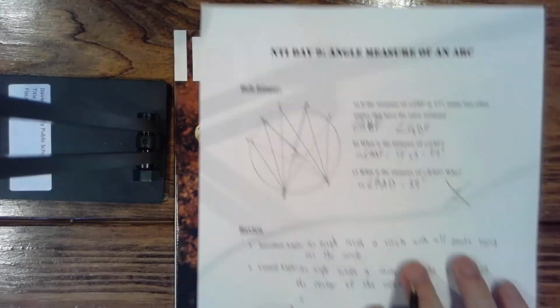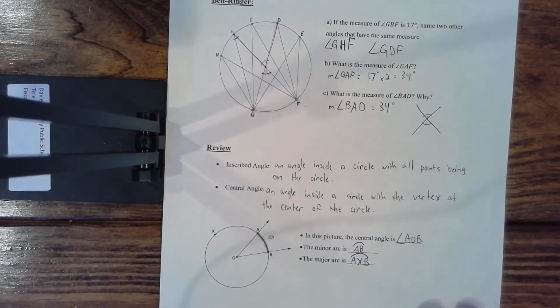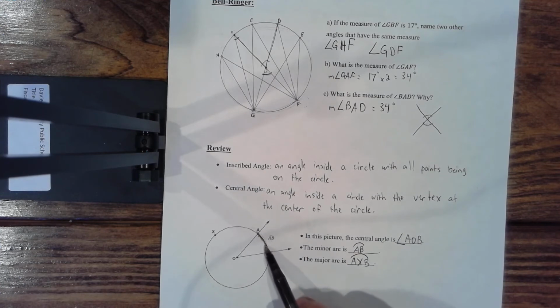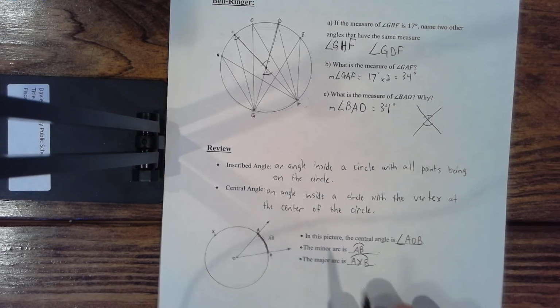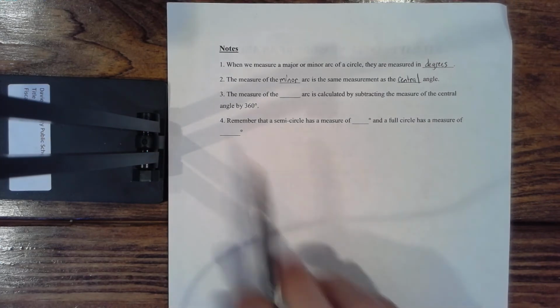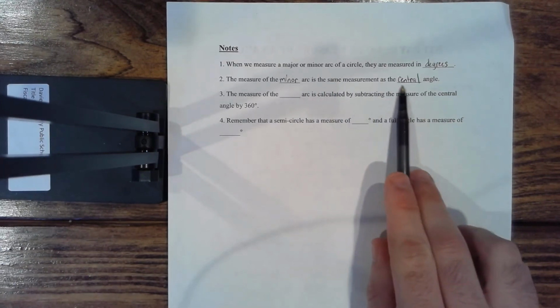So for example, if we flip this back over, and if this angle measure AOB is 30 degrees, then I can also say this minor arc AB is also considered 30 degrees. So if that's 30 degrees, this is 30 degrees. Okay. So yeah, the minor arc is the same measurement as the central angle.